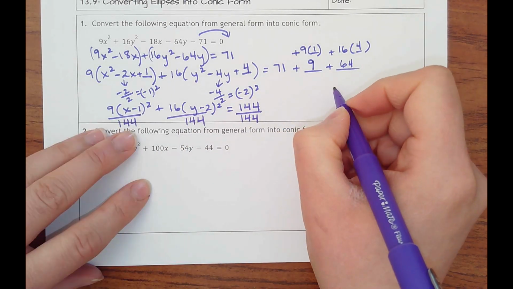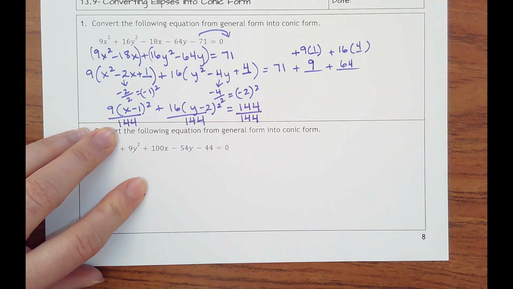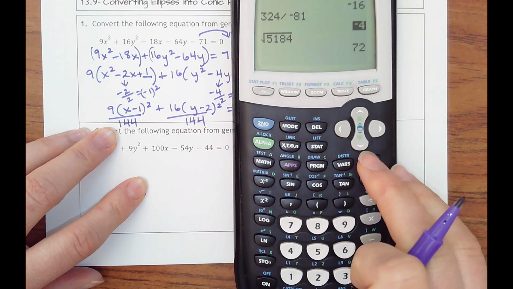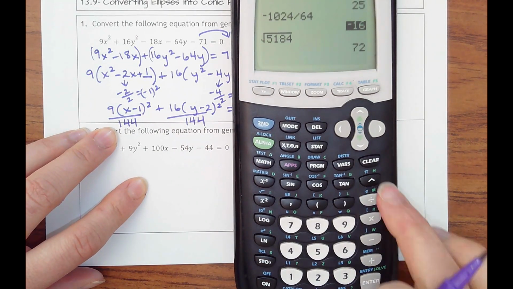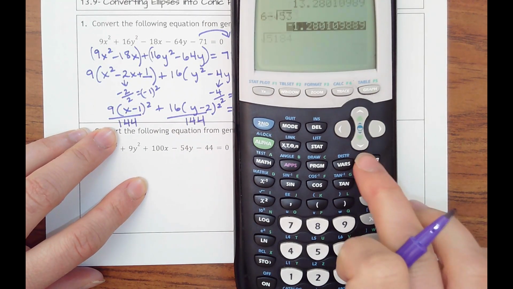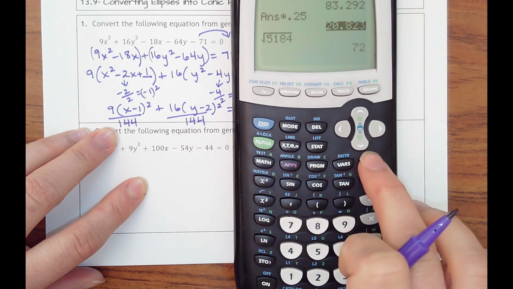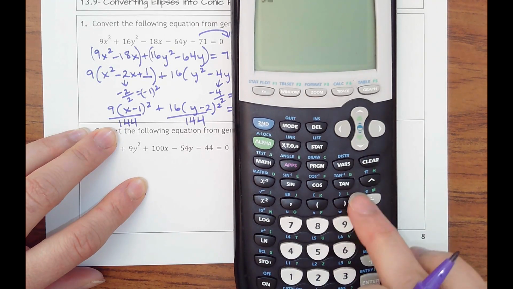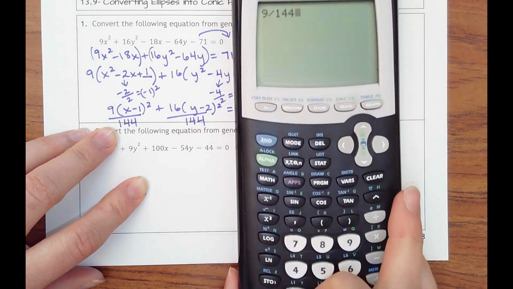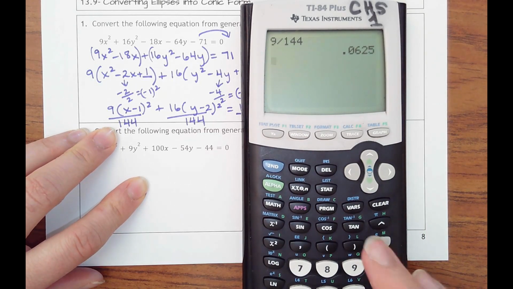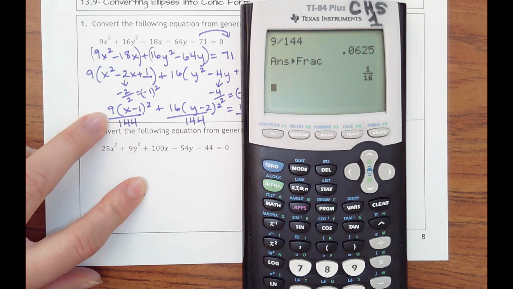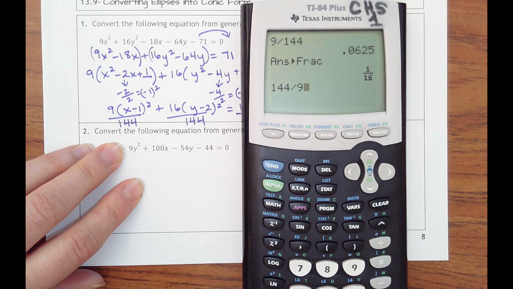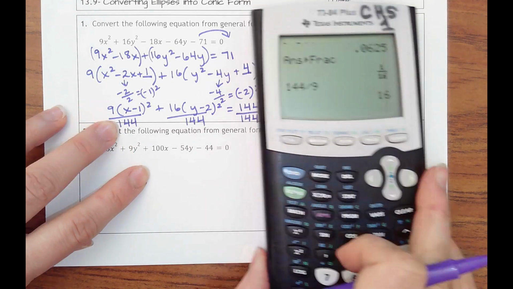Okay, so I'm going to have to come over here. I want to simplify 9 over 144. You could go ahead and do 9. Let me clear this stuff out. 9 over 144. That's going to give you a decimal, of course. Change it into a fraction like that. Or you could just go on and flip it in your head and know that's 16, so this is 1/16.